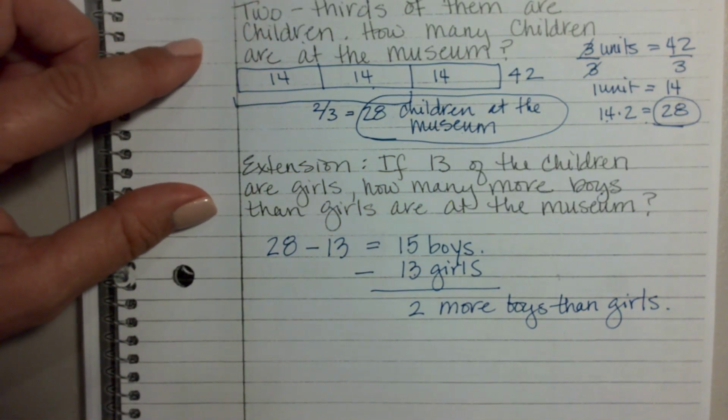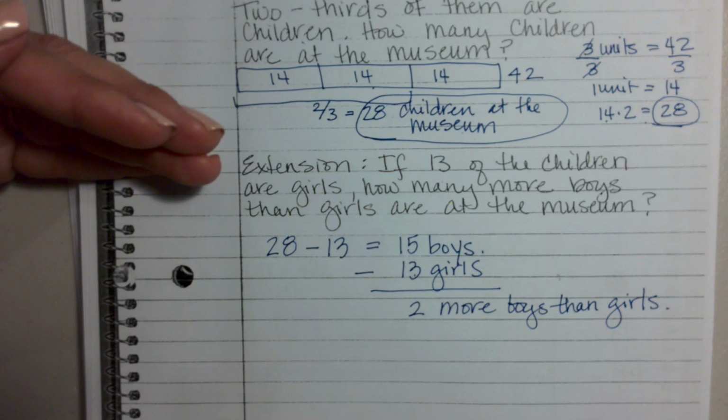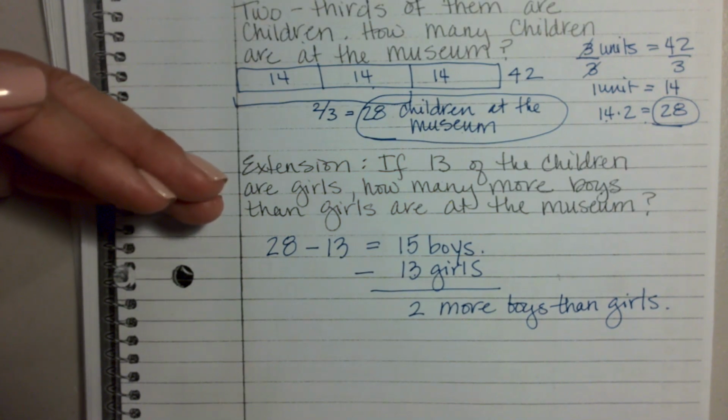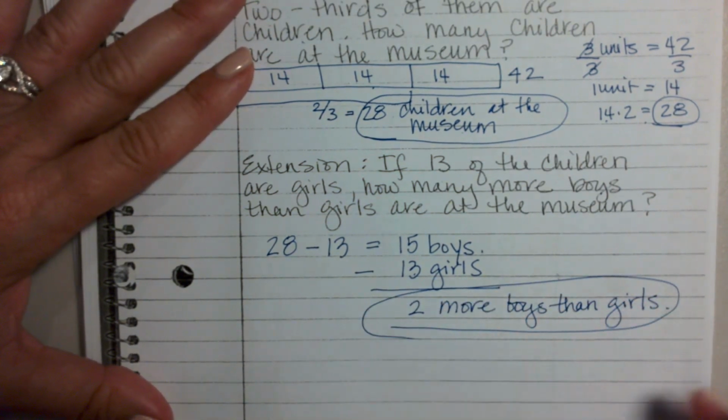So notice the way I talked myself through this problem. I had to ask myself, well, am I considering all the people at the museum? No. I'm only considering the children. Okay, so I know there are 28 children. If 13 of the children are girls, how many are boys? Okay, so 28 minus 13 is going to give me 15 boys. But now, wait a minute, that's not the answer to the problem. I always have to go back and check, am I answering the question?